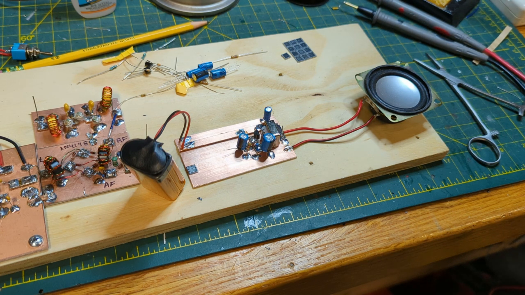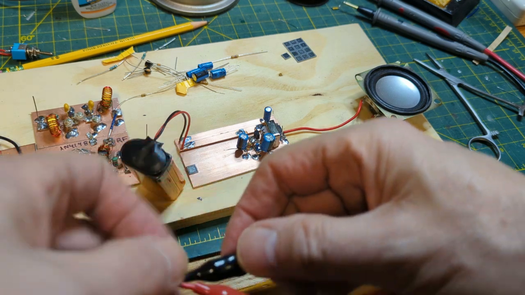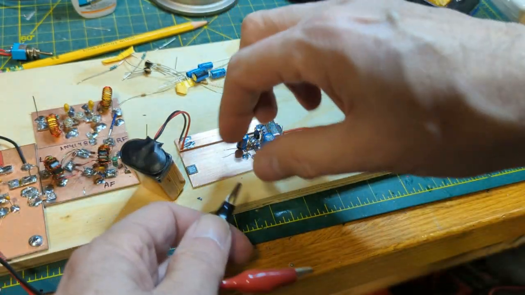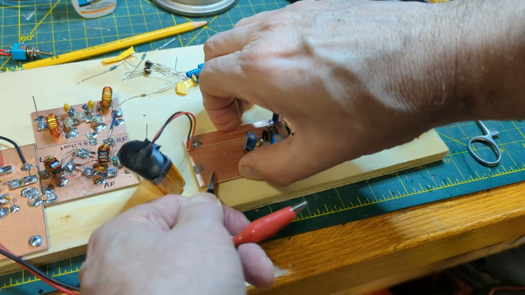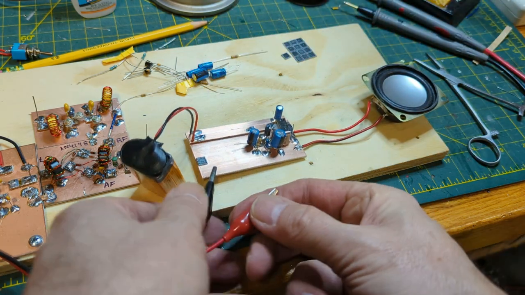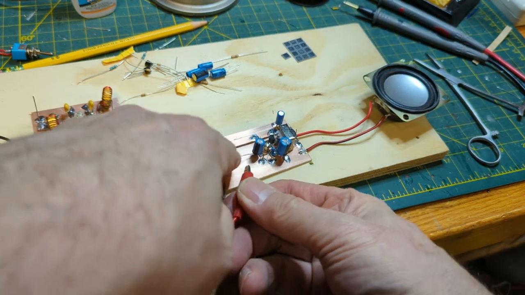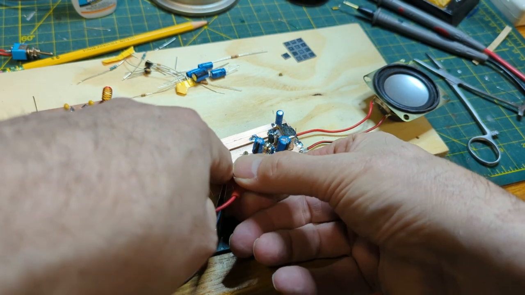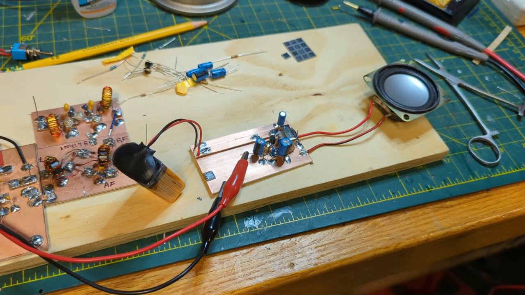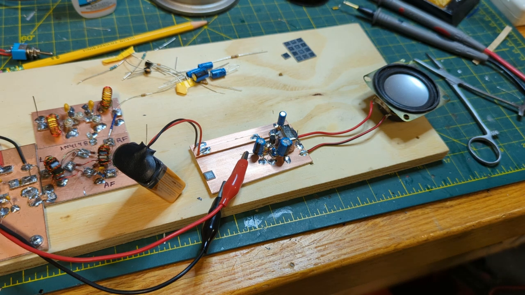But I have my signal generator set up, and I put a 700 hertz tone in at 120 millivolts. So I'm just going to hook up that, and we should get some audio out. So there we go. There is our first stage of our amplifier working.